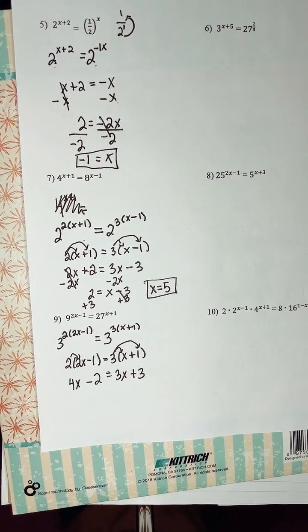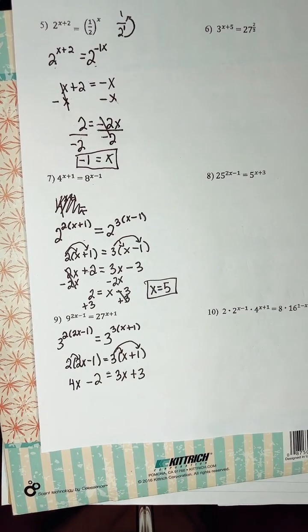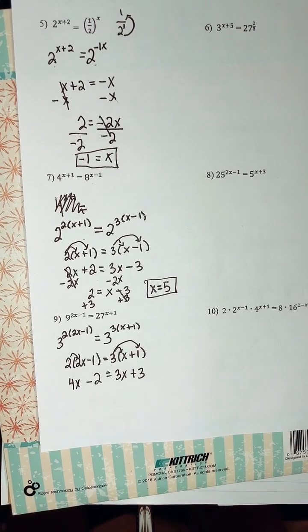Perfect. What are we moving first? Minus 3x. Yes. Good.